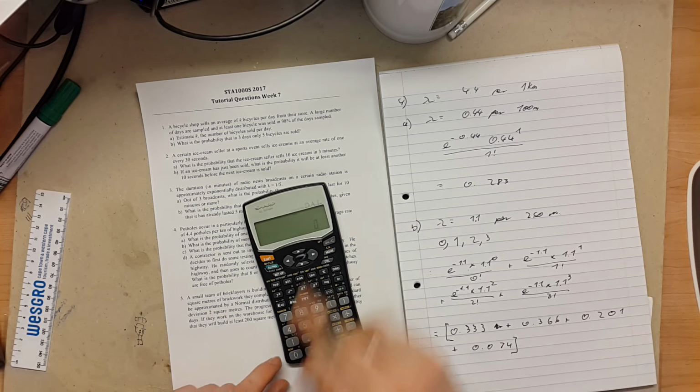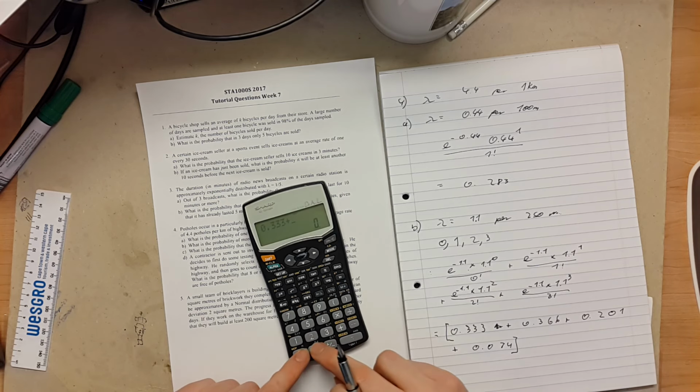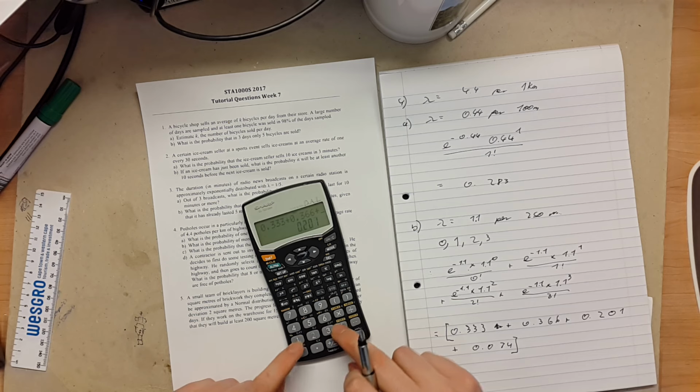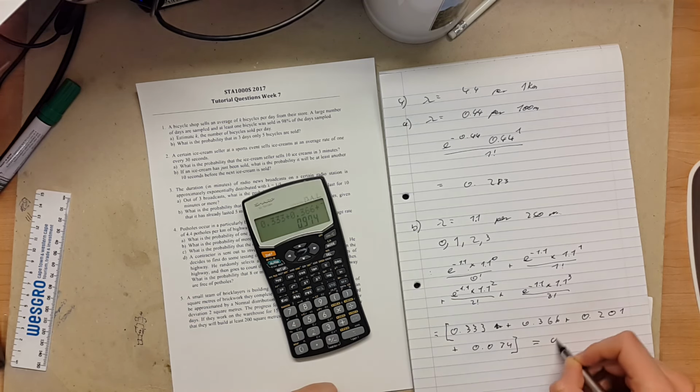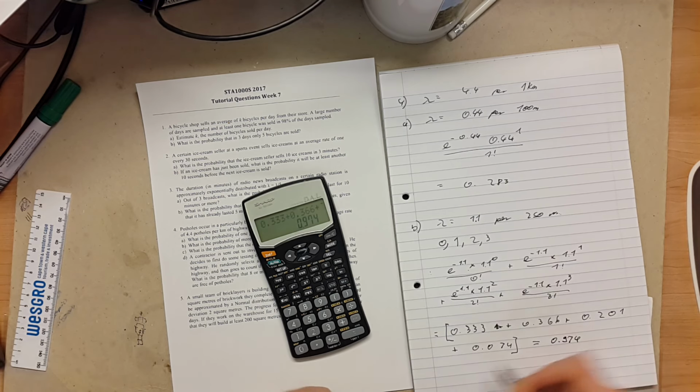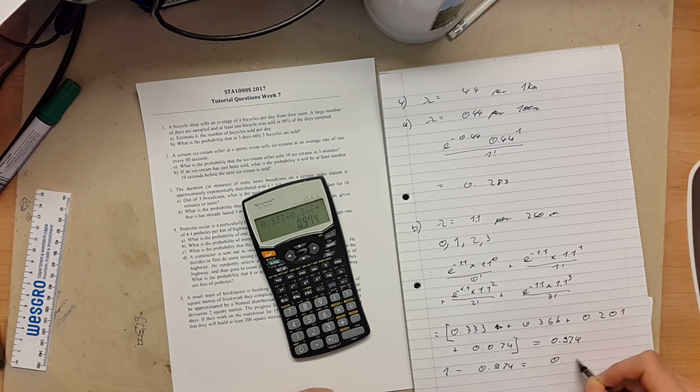Okay, so we need to sum all those together: 0.333 plus 0.366 plus 0.201 plus 0.074 is equal to 0.974. And we're doing 1 minus, so 1 minus 0.974 is equal to 0.026, I believe.